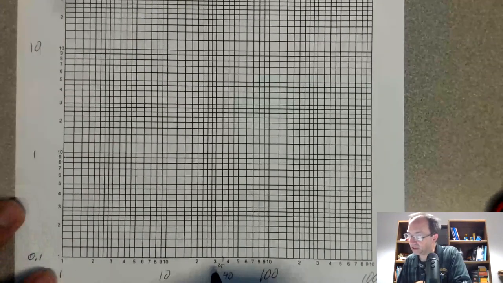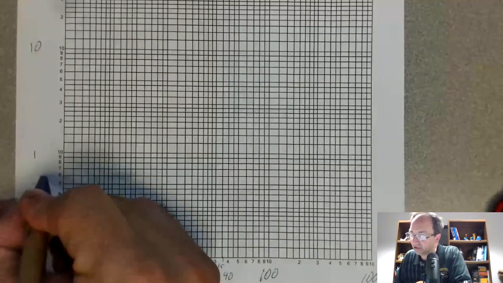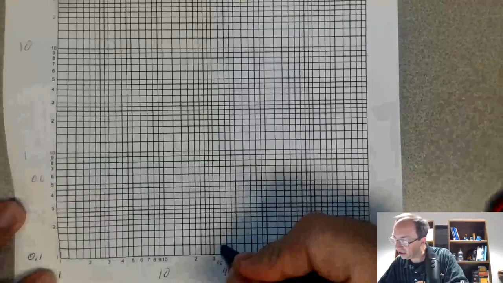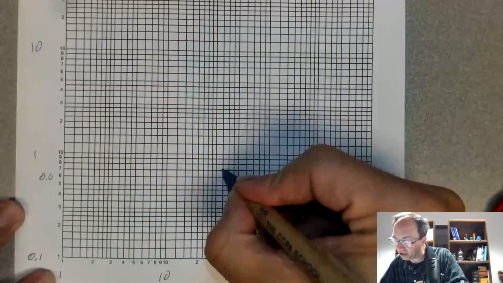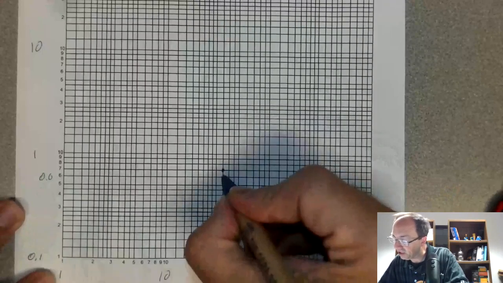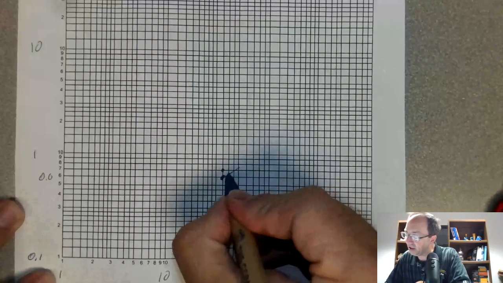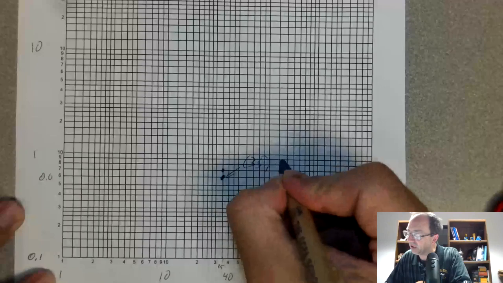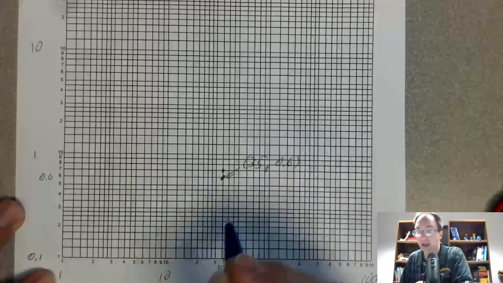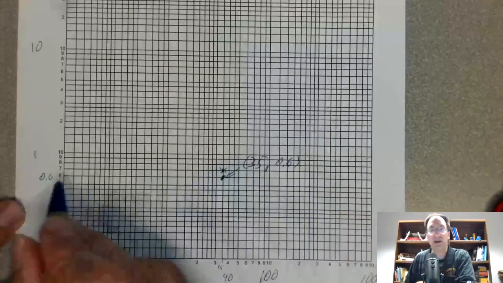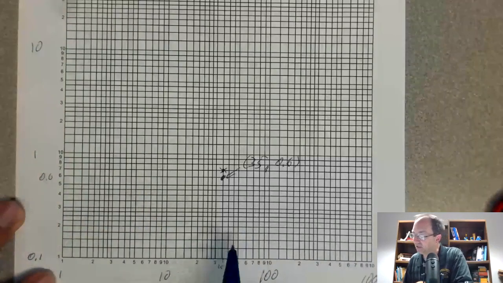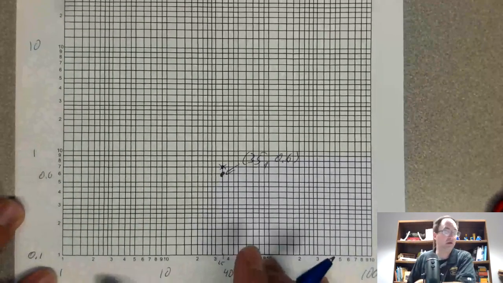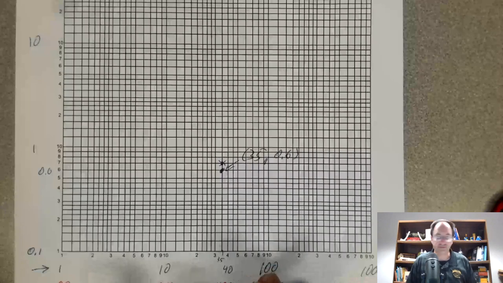So this would actually represent 0.6. And so that point right there, whoops, I'm off one. That point right there would be 35, comma 0.6. And as you can see, it's easy to make a mistake because the lines are close together at certain points. So you have to be careful, but that is how logarithmic graph paper works.